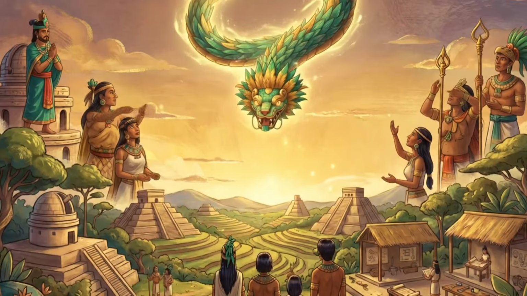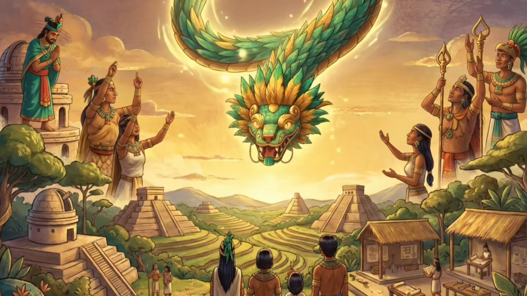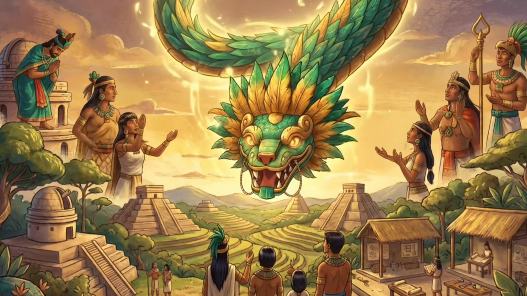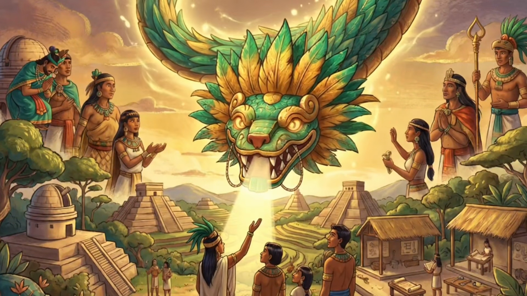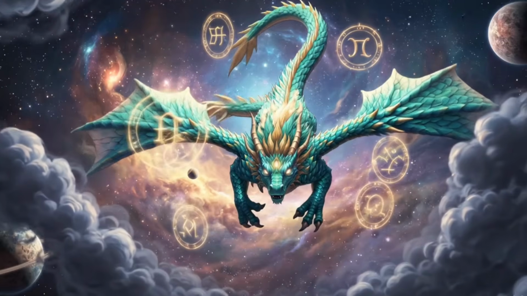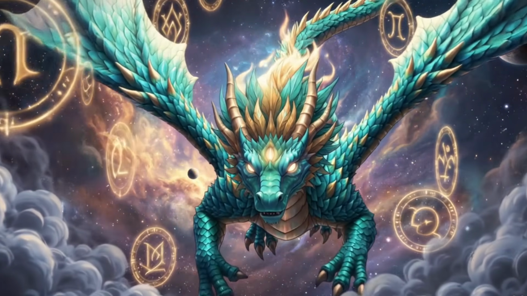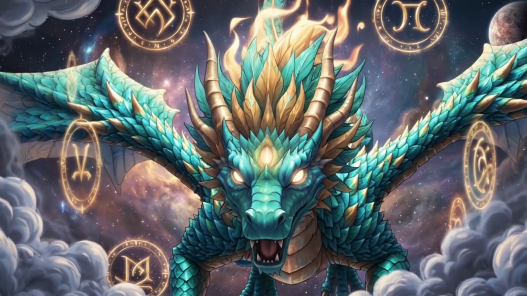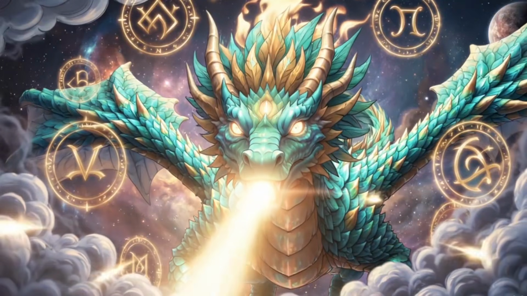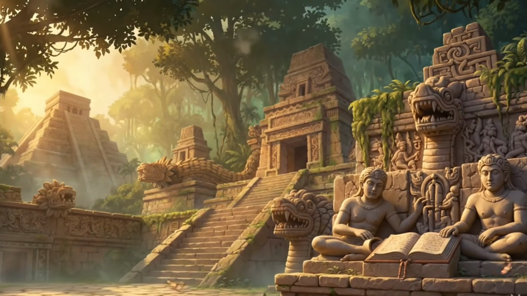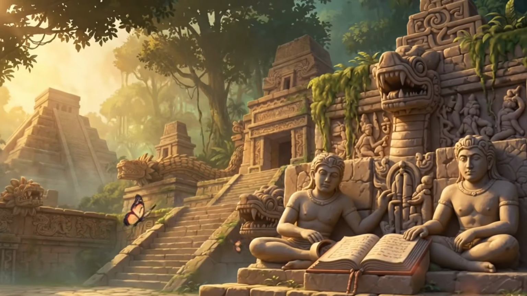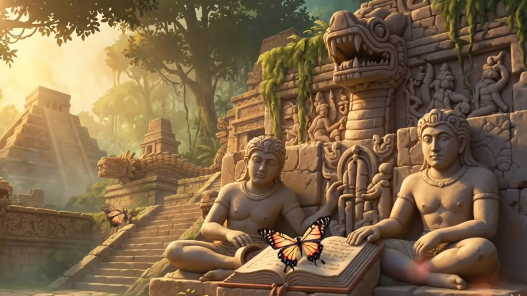Quetzalcoatl was credited with creating humanity and bringing civilization to Mesoamerica, acting as a culture hero and divine teacher. The deity was associated with wind, learning, and the morning star, appearing in creation myths as a force bringing order from chaos. Temples and pyramids were constructed to honor Quetzalcoatl, with the serpent's image carved into stone structures and codices.